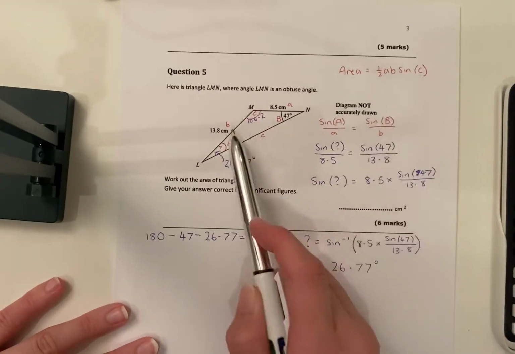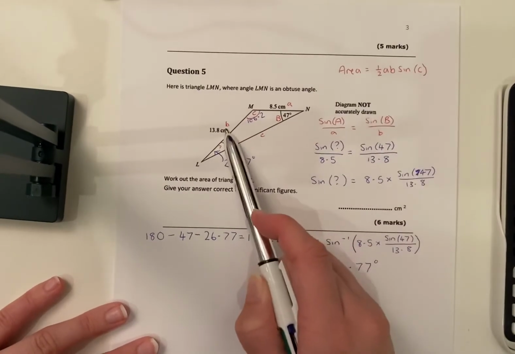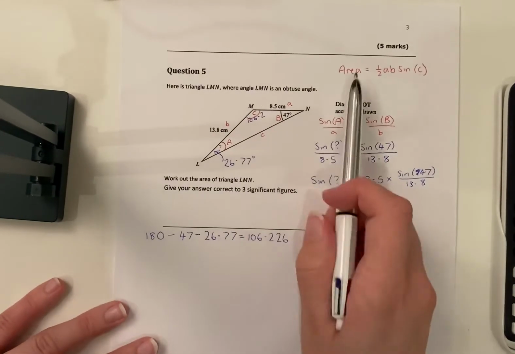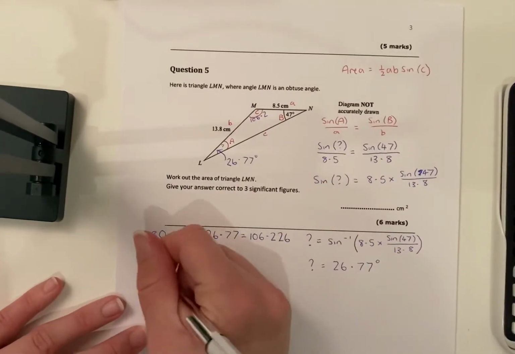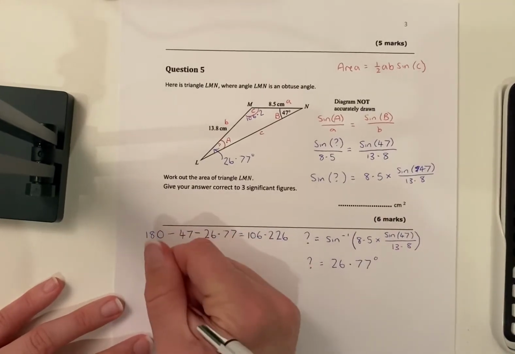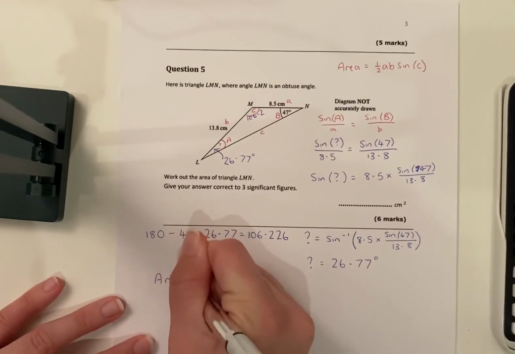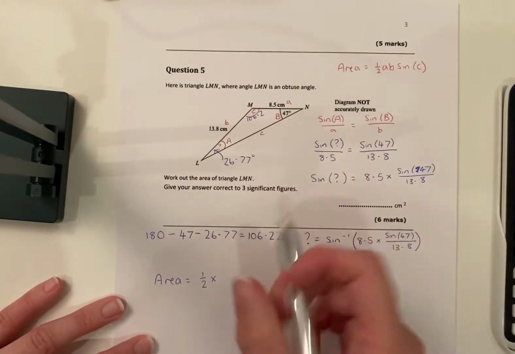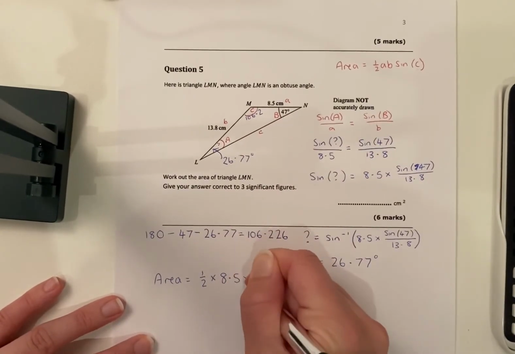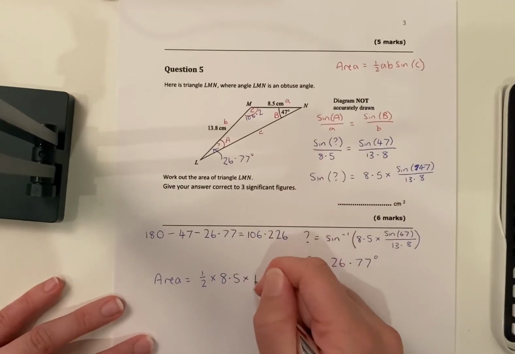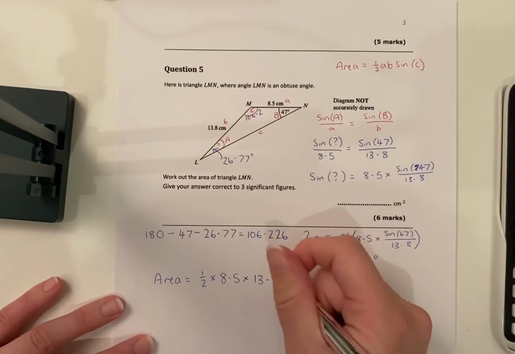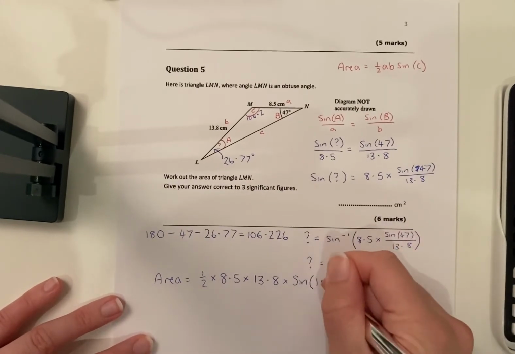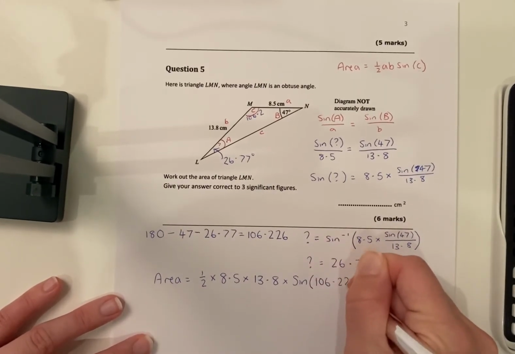So I've got little a, I've got little b, and I've got big C up there. So I'm ready to put those into that formula. Hopefully you can follow my working. Sorry, it's not been the neatest. Area is equal to 1/2 times little a, which is 8.5, times little b, which is 13.8, and then times sine C, which is sine of what we've just worked out, 106.226.